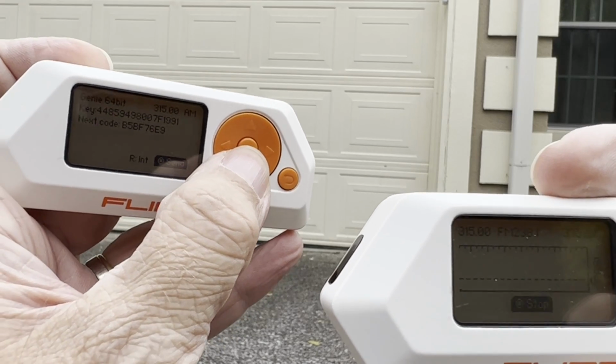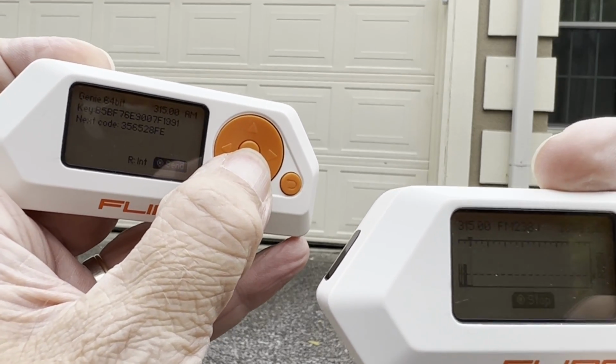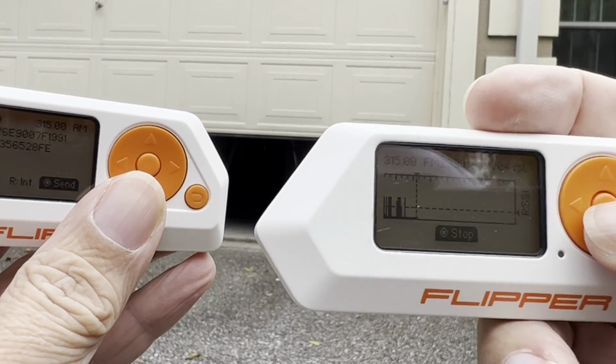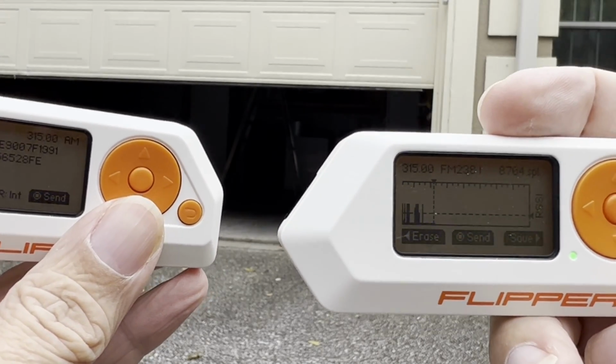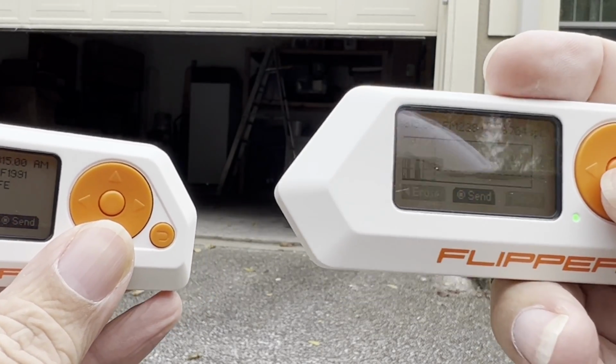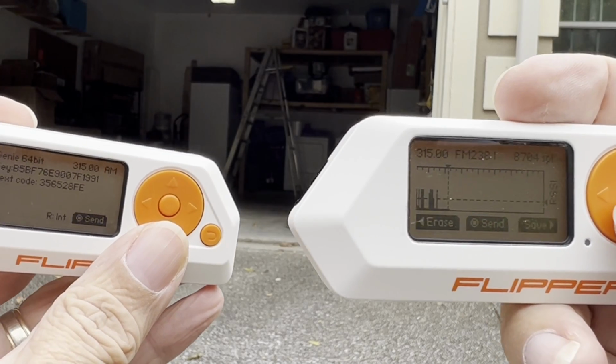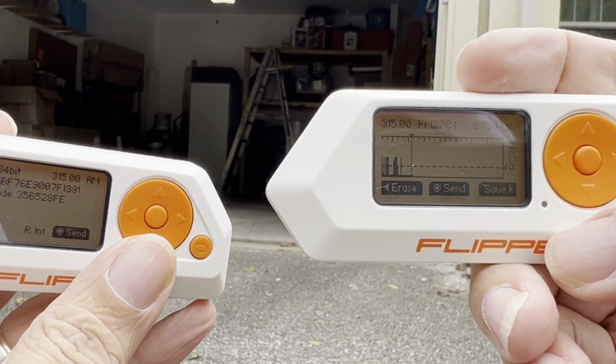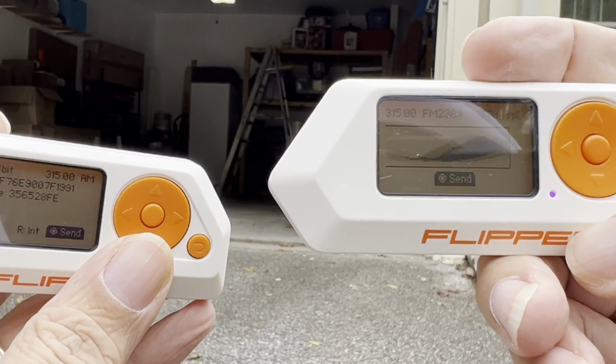In today's video, the Flipper on the left has my custom Sub-GHz encoder and decoder. The Flipper on the right is doing a raw read to capture the signal. We'll attempt a replay attack using our captured signal, and since the Genie uses rolling codes, the replay attack is ignored by the receiver.